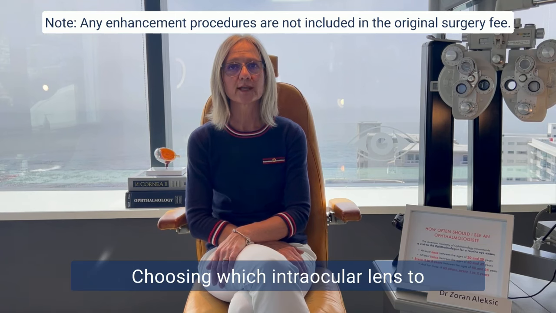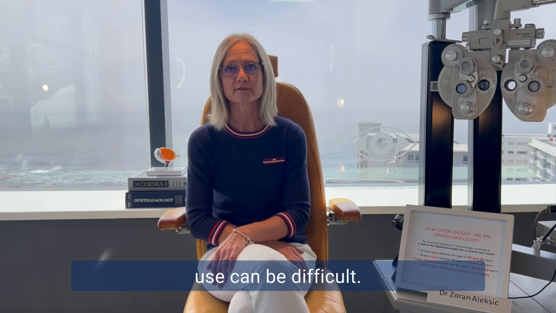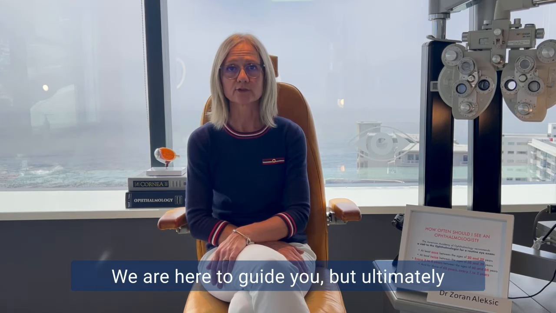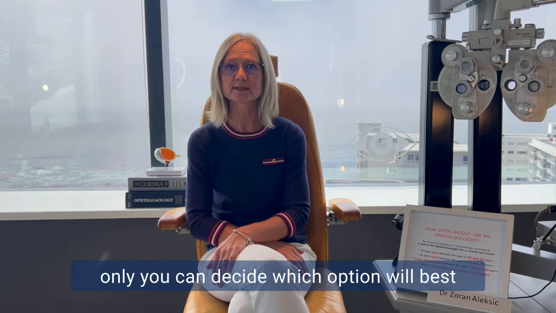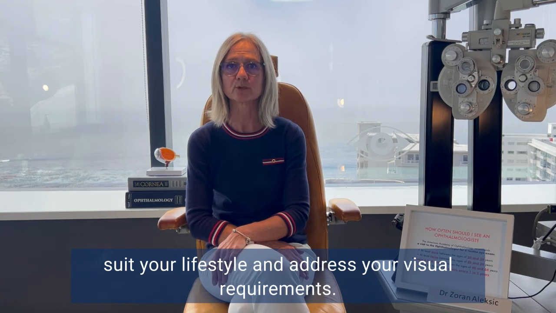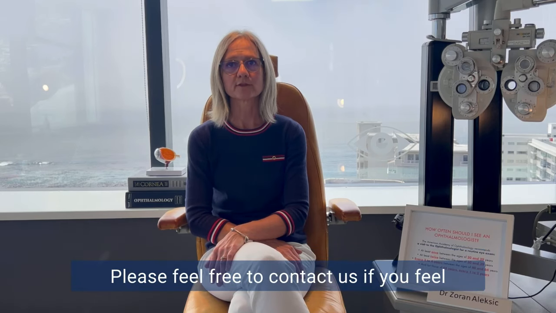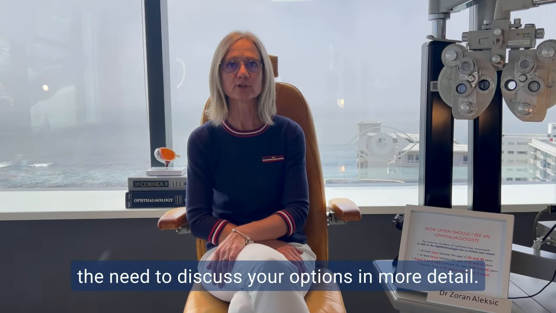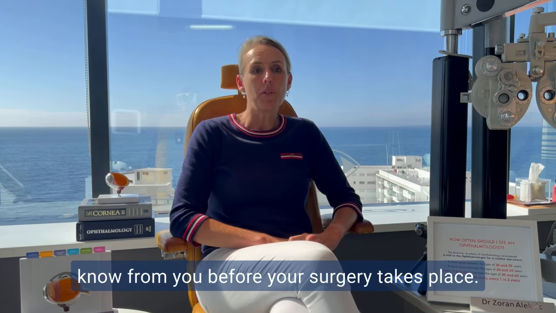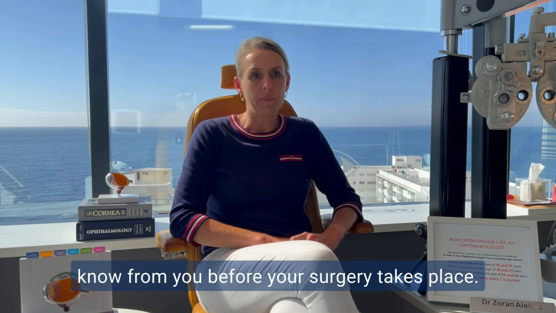Choosing which intraocular lens to use can be difficult. We are here to guide you, but ultimately only you can decide which option will best suit your lifestyle and address your visual requirements. Please feel free to contact us if you feel the need to discuss your options in more detail. What we need to know from you before surgery takes place.